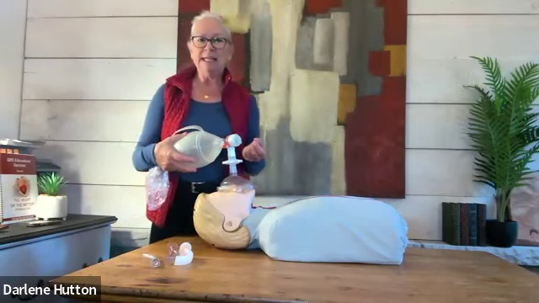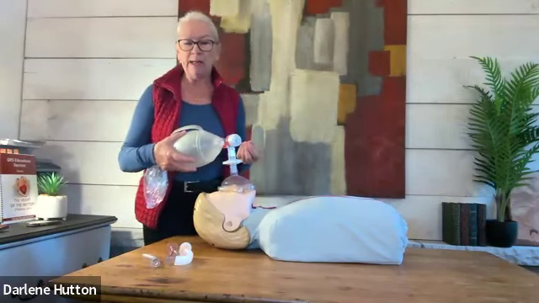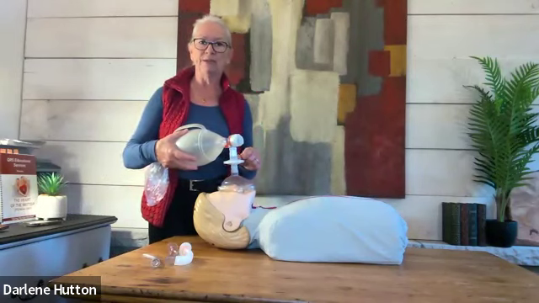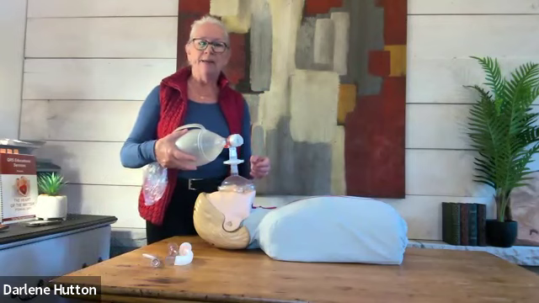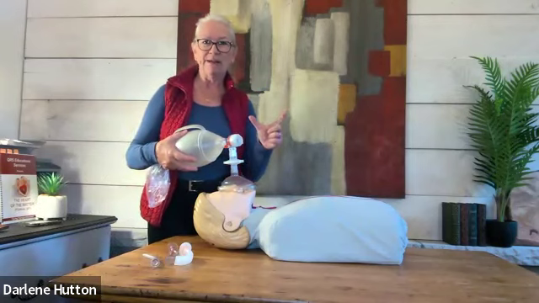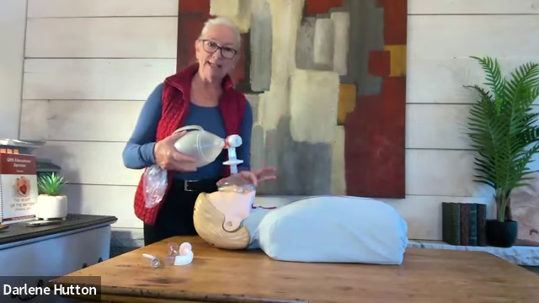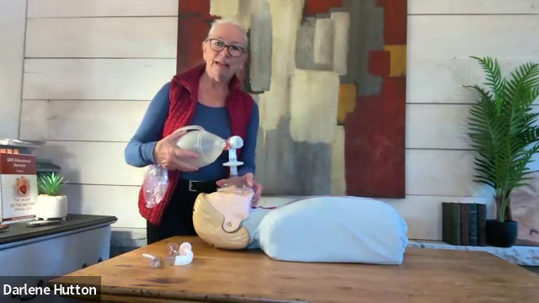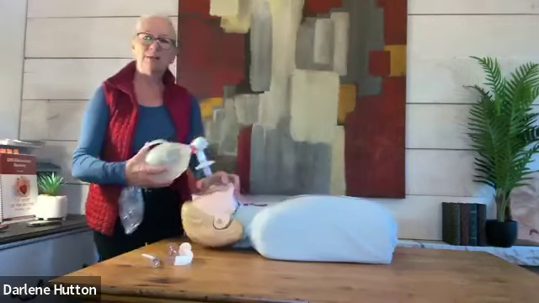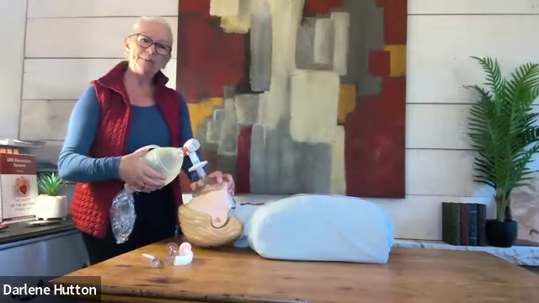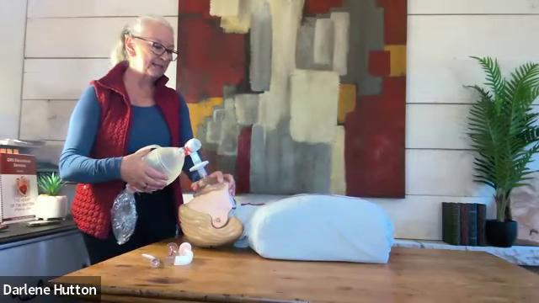You can use this right-handed or left-handed, whatever your dominant hand is. There are a couple of techniques that work very well at making sure that this mask has a good seal so that there is no leakage of air. The most common technique is called the C technique, where I take my finger and my thumb, place it on the mask, and I take my remaining three fingers and put them under the jaw. I do a head tilt chin lift, and then I would give a breath every 6 seconds.